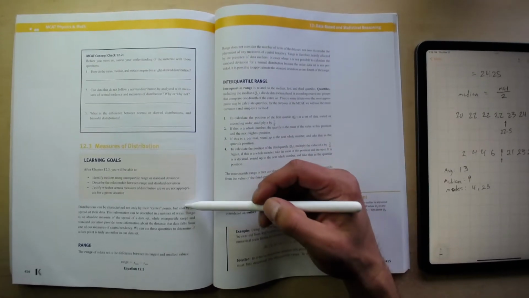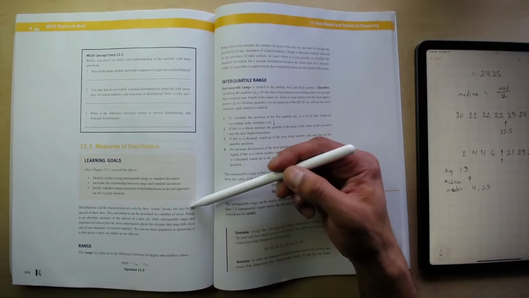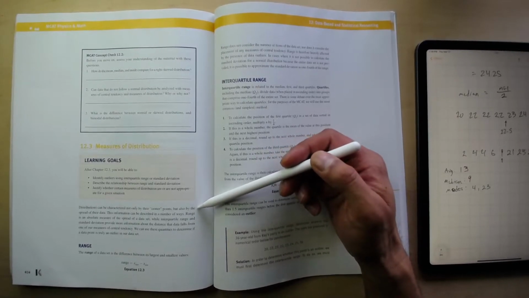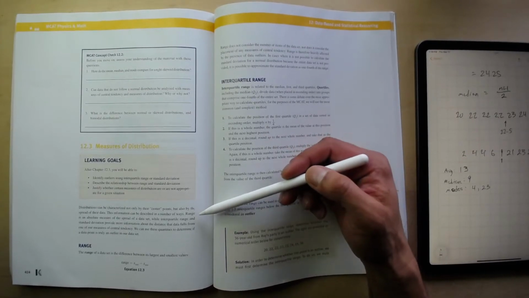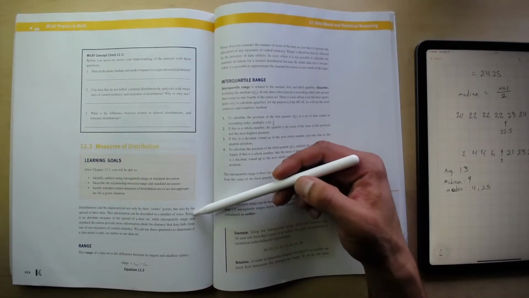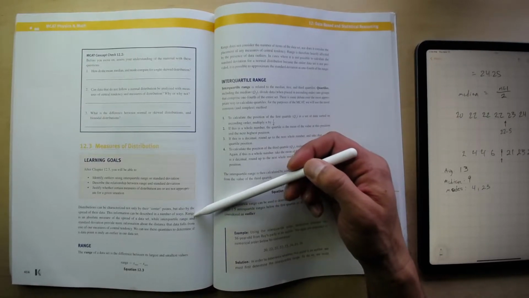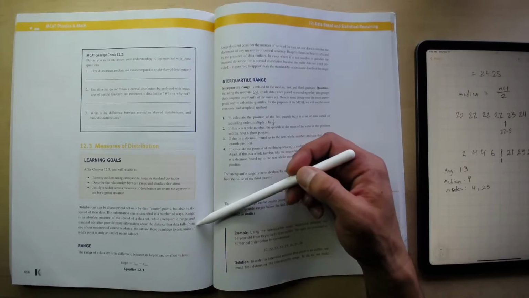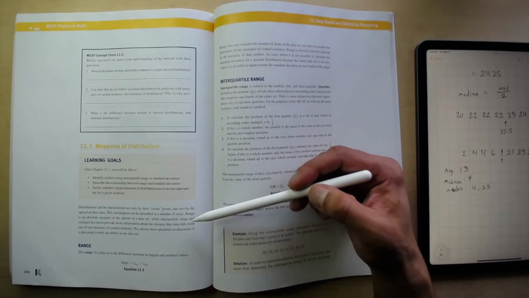Distributions can be characterized not only by their center points, but also by the spread of their data. This information can be described in a number of ways. Range is an absolute measure of the spread of a data set, while interquartile range and standard deviation provide more information about the distance that data falls from one of our measures of central tendency. We can use these quantities to determine if a data point is truly an outlier in our data set.